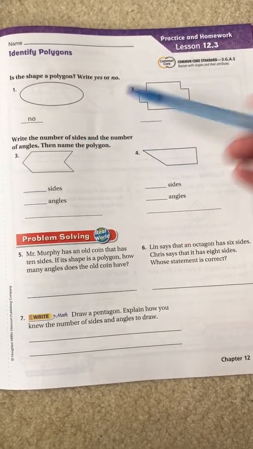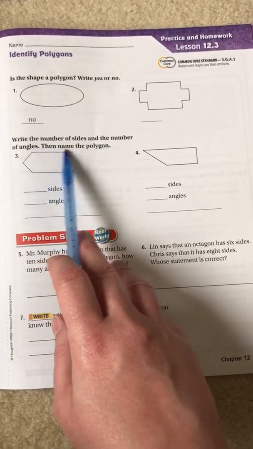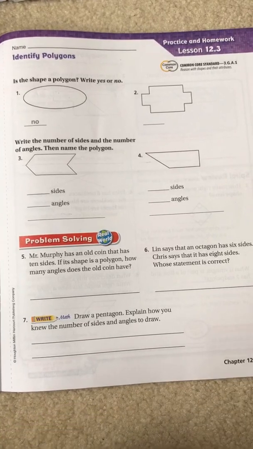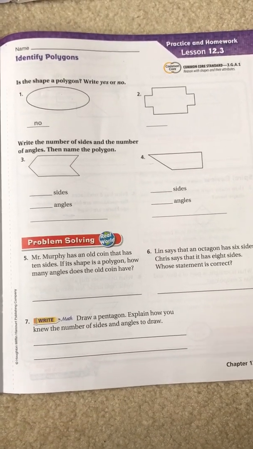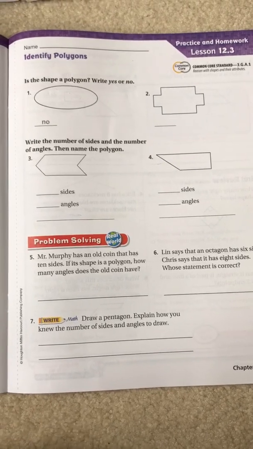For 3 and 4, you need to write the number of sides, write the number of angles, then name the polygon. So on this line here, you need to tell me, what is it? Is it a triangle? Is it a quadrilateral? Is it a hexagon, a decagon, an octagon, a pentagon? You're going to do that for these two.